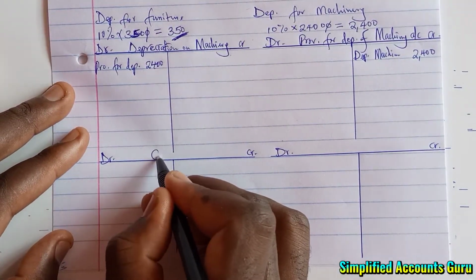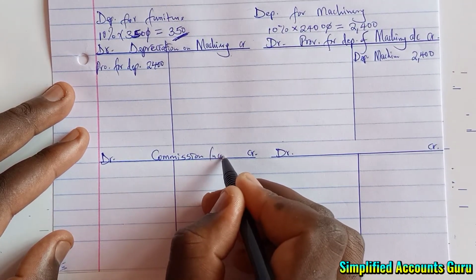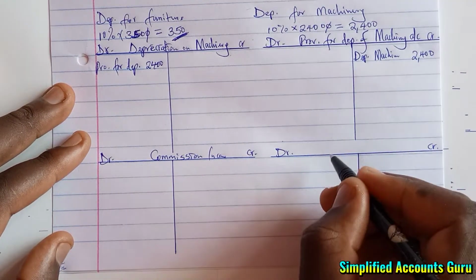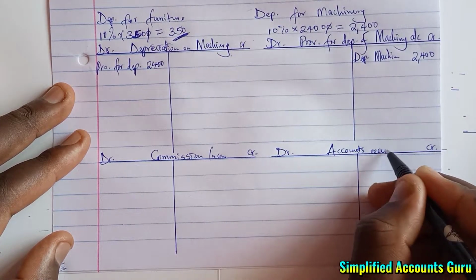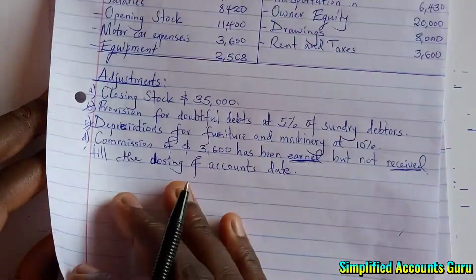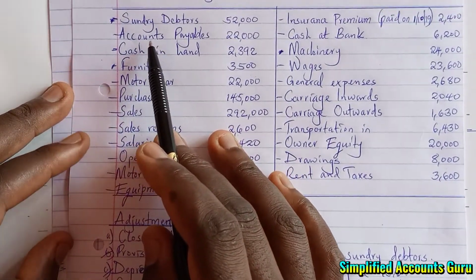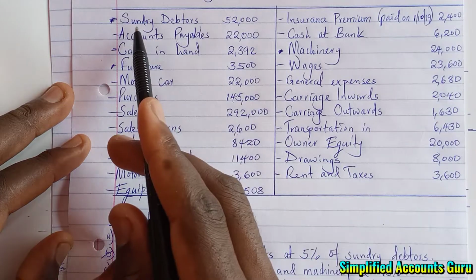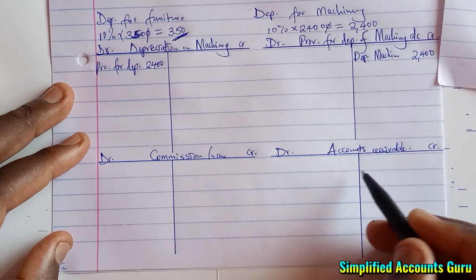So we have commission income. Then we should also be having the accounts receivable. So let's check if we have got any accounts receivable here. We only have accounts payable here. We had some sundry debtors, but we can have a separate one called accounts receivable.